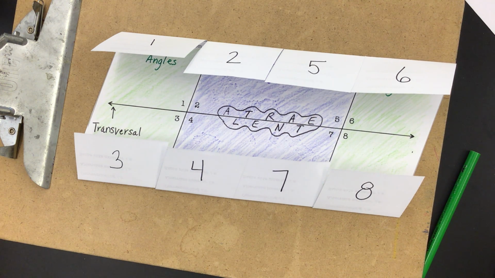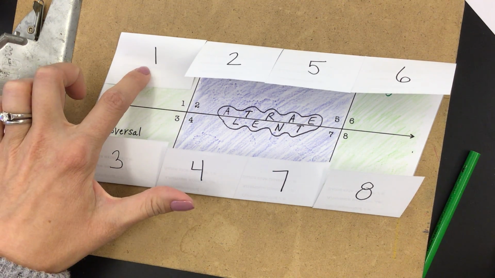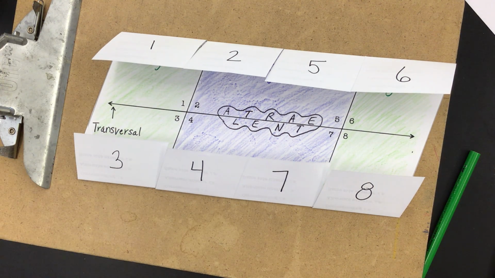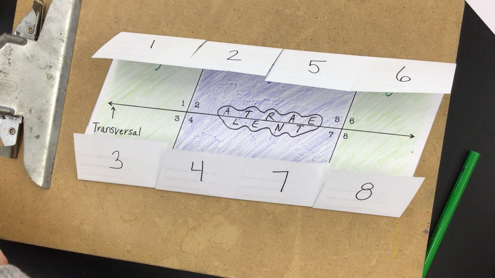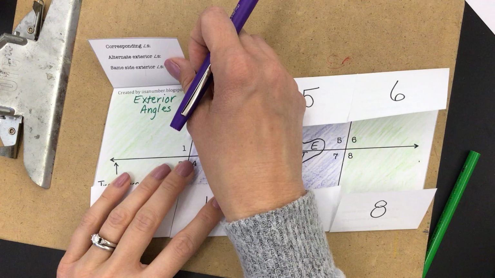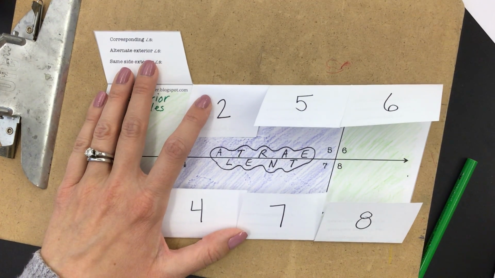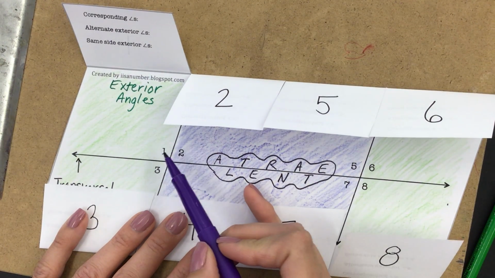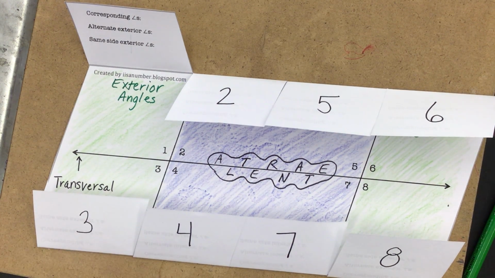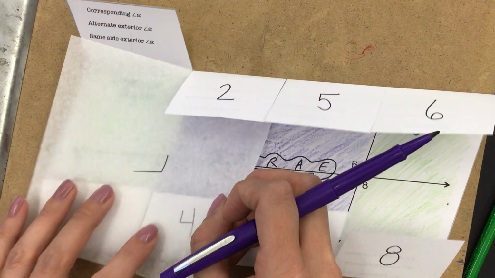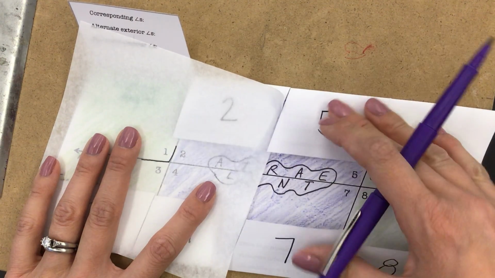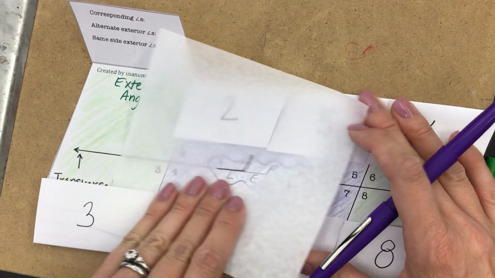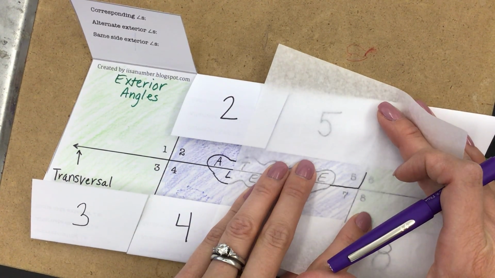Okay, so now we're going to talk through each one of these angles and identify the corresponding angle, the alternate angles, the same side angles. Okay. So first let's take a look at angle 1. We want to know what angle corresponds to angle 1. Now remember how we slid the patty paper up the transversal to show what was congruent? So we slid angle 1 along the transversal to show that it was congruent to angle 5.